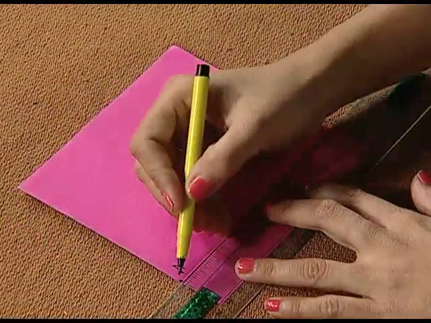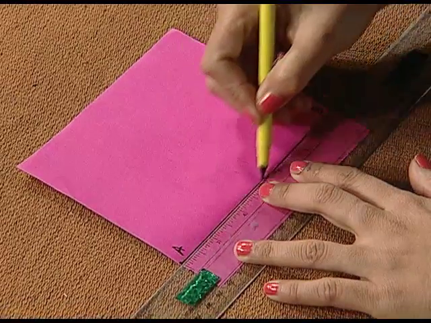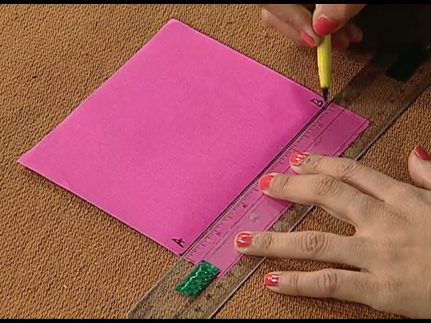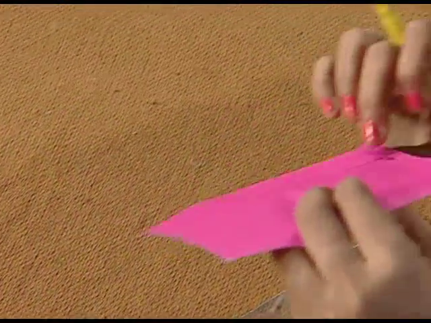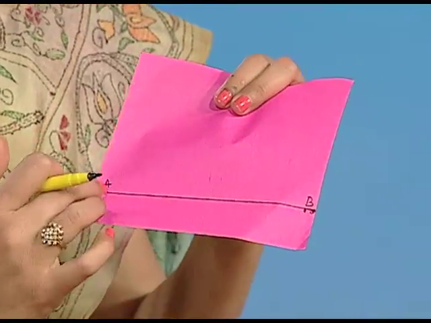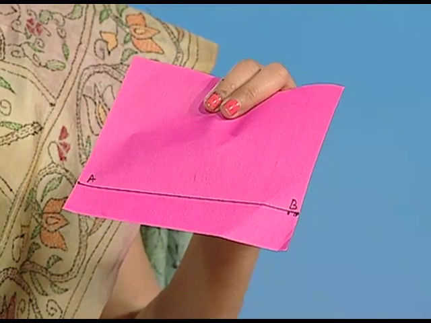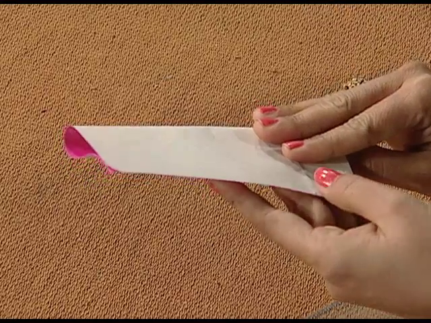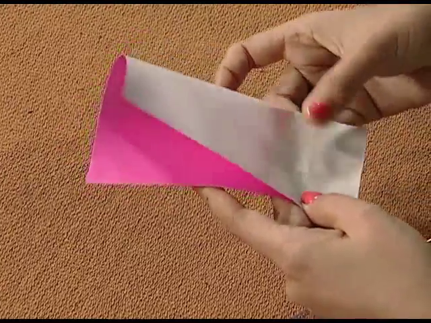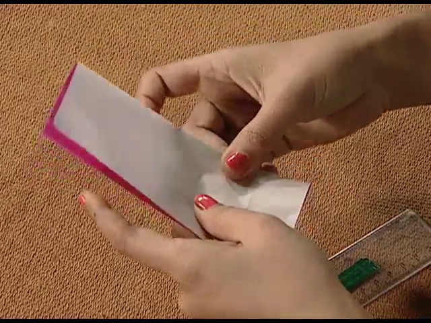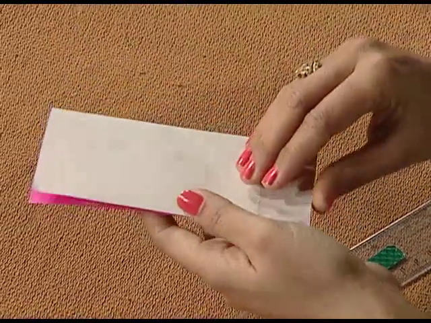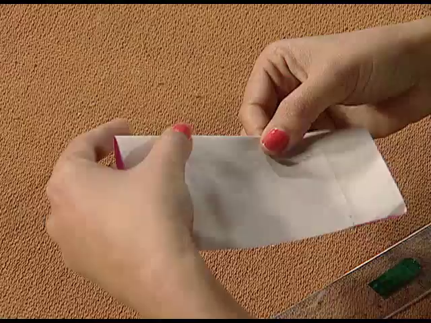I have marked the points A and B, and AB is one side of equilateral triangle. We will make the perpendicular bisector by folding along AB in such a way that point B falls on point A exactly.